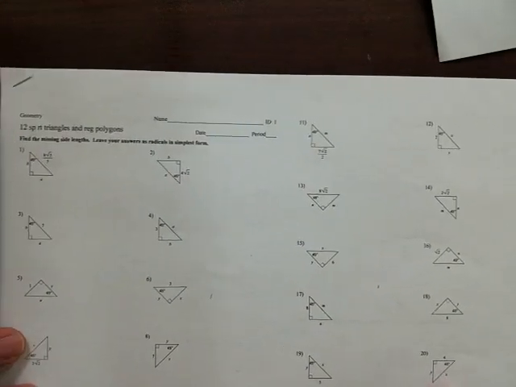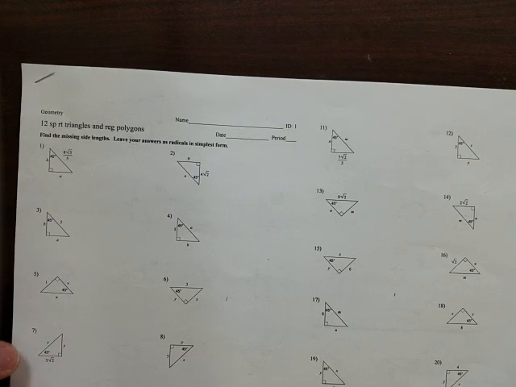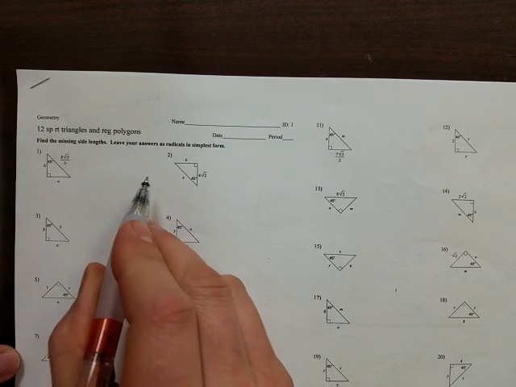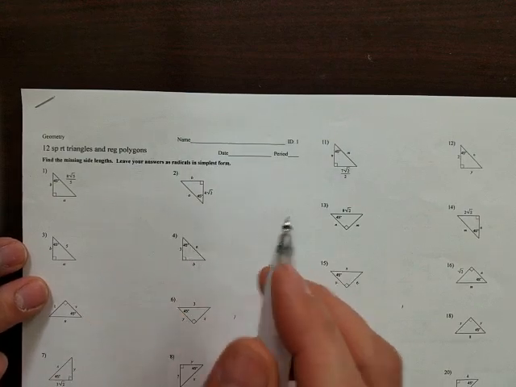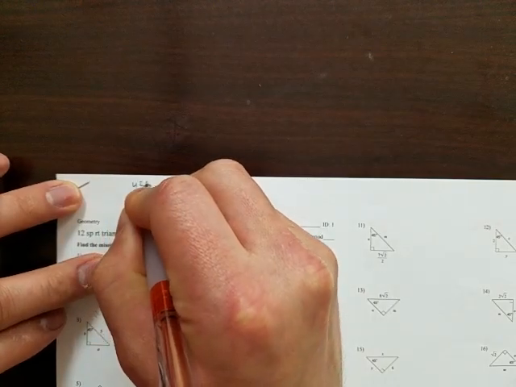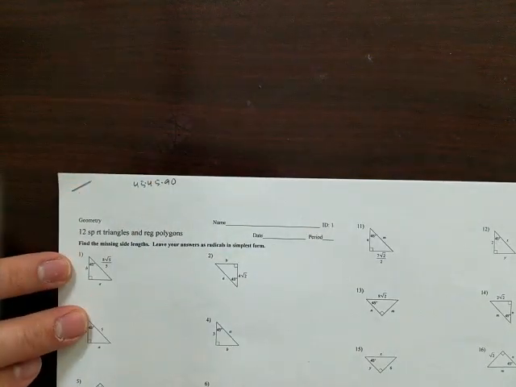All right, we're going to look at special right triangles. Special right triangles are a really useful tool to make your job of figuring out things about right triangles faster. In this situation, we're going to look first at 45, 45, 90 triangles.